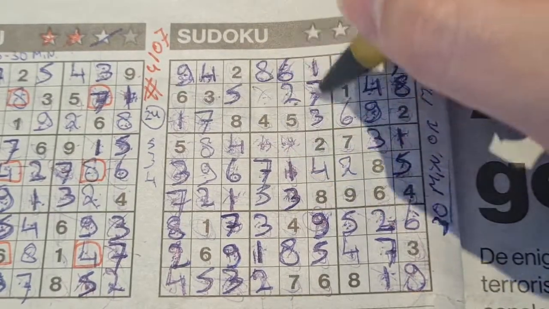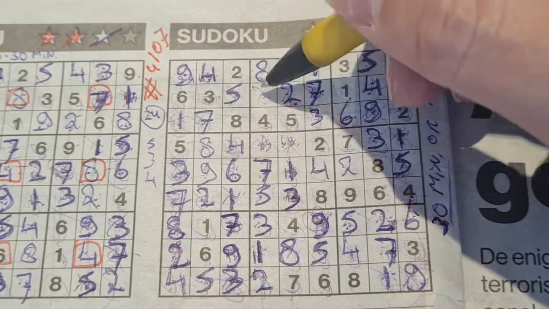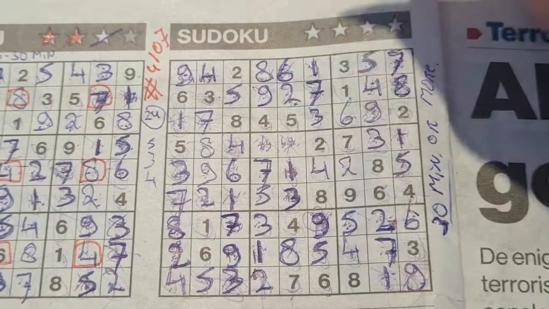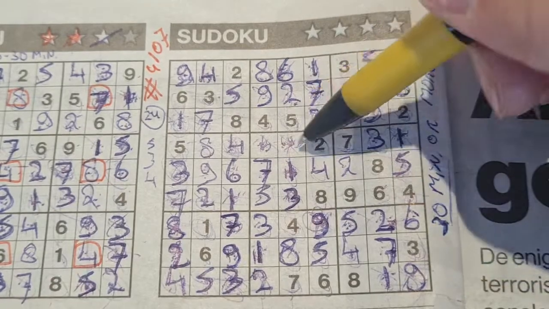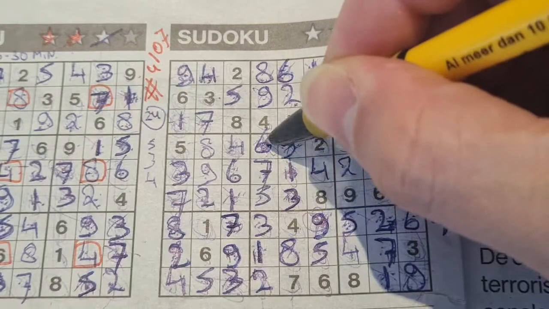1 box left in this big square. For number 1, 2, 3, 4, 5, 6, 7, 8, and 9 is missing. 2 numbers left, the 6 and the 9. Now we have a 9 there, no 9 there. 9 should be here, and the 6 goes there.